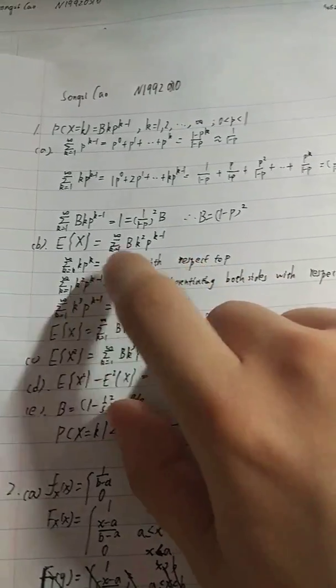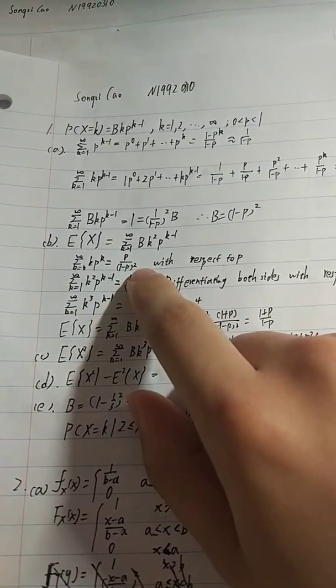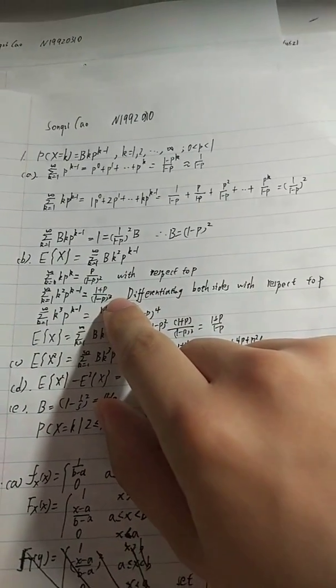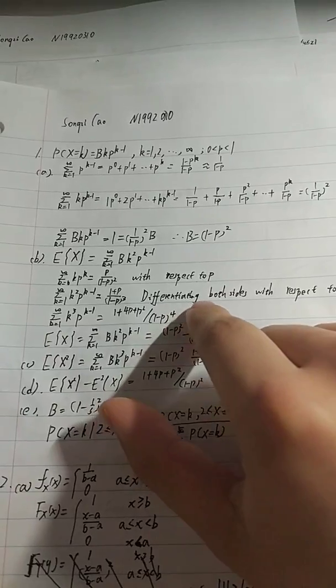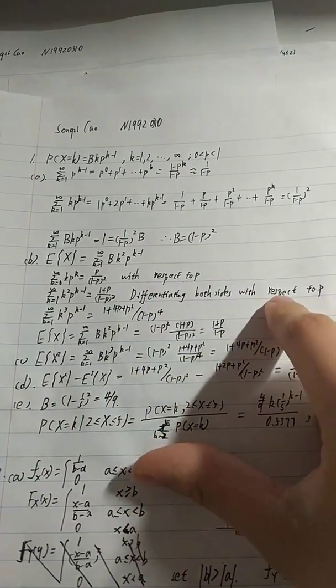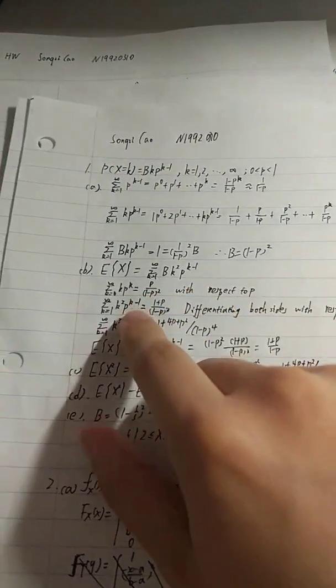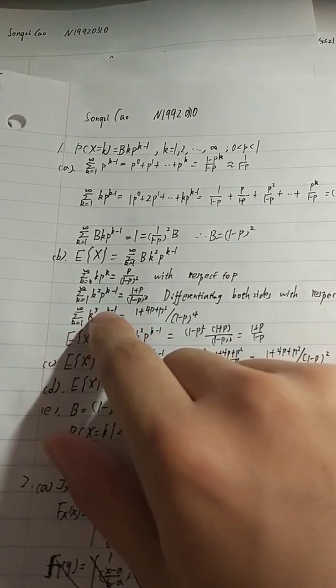Then in this equation we can differentiate both sides with respect to p. Then we can get to this equation.